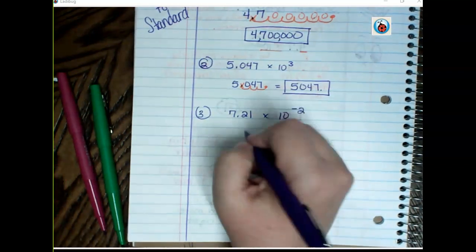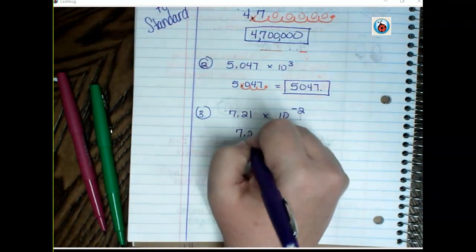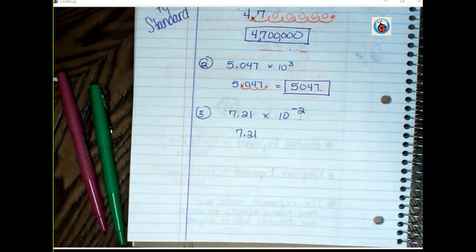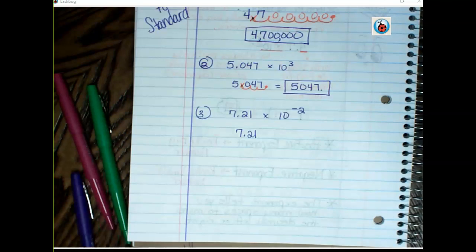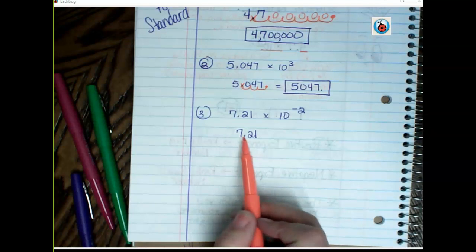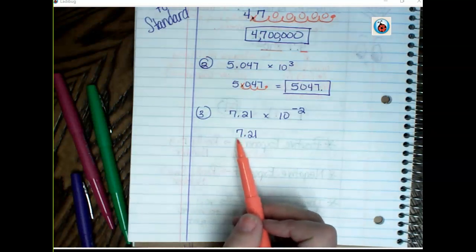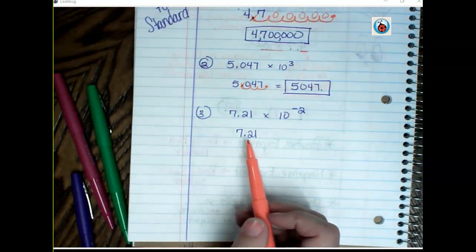I'm going to get ready, show my work. 7.21. Now, positive or negative exponent? Negative exponent. What kind of number am I going to have? Little, tiny number, which means it's going to be a decimal. It's going to be less than 1. All right, so I need to move my decimal 2 spaces in what direction? 2 spaces to the left.